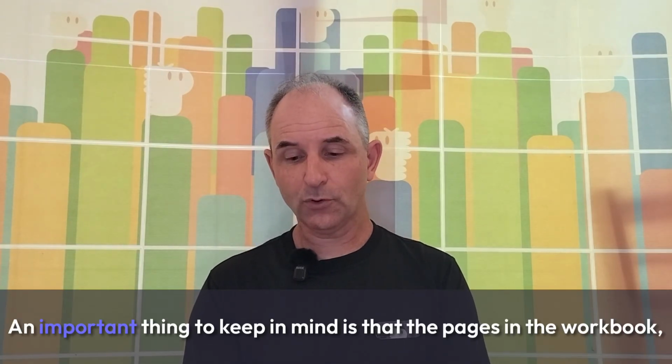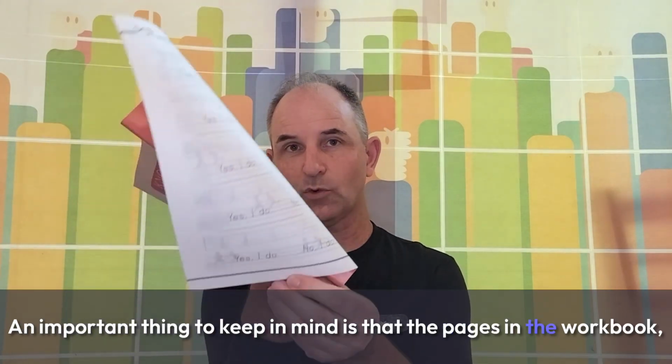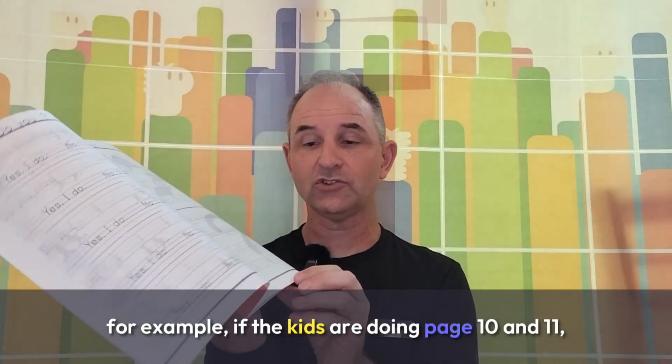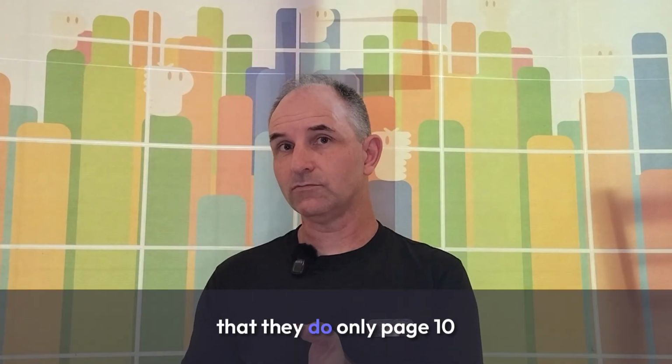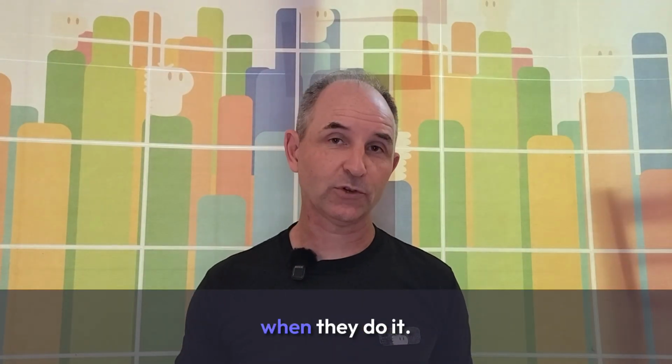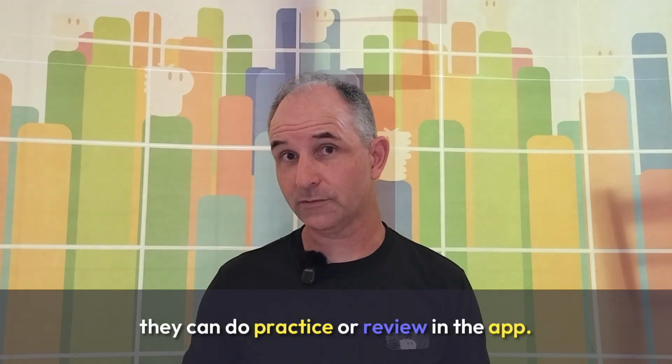An important thing to keep in mind is that for the pages in the workbook, for example, if the kids are doing page 10 and 11, then you want to make sure that they do only page 10 and 11 in the app when they do it. Generally, that's not a problem. If they want to study more, they can do practice or review in the app.